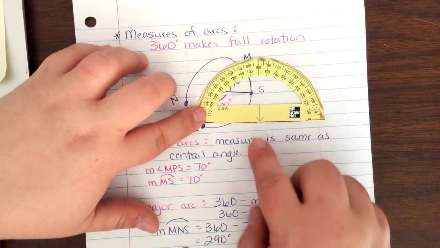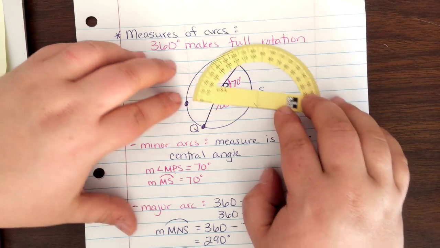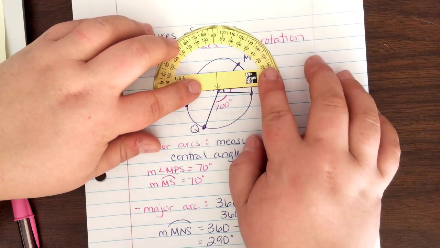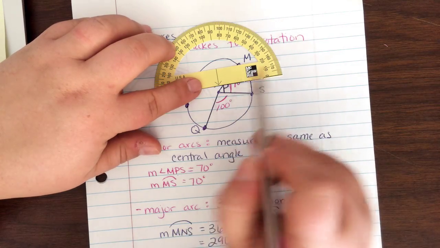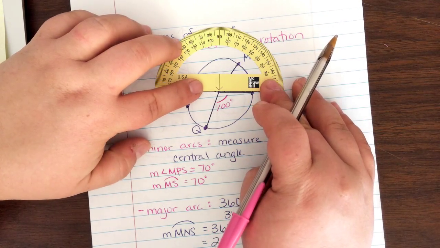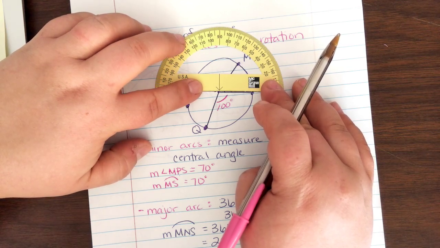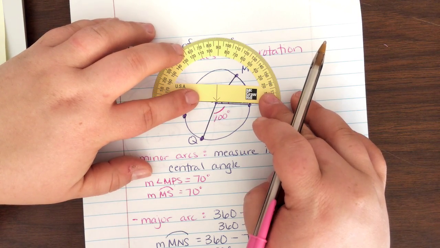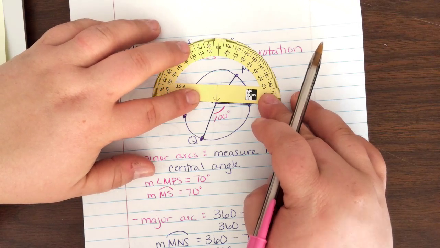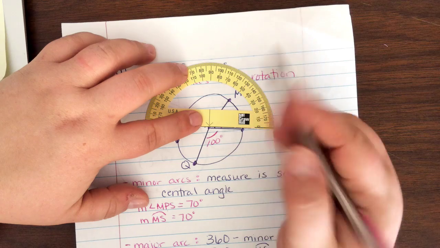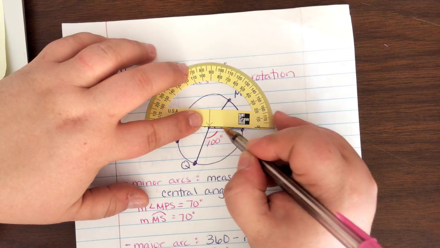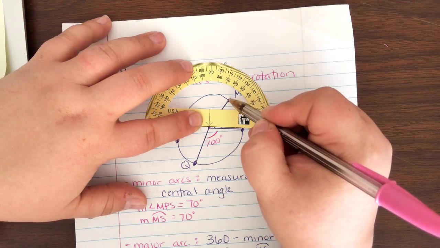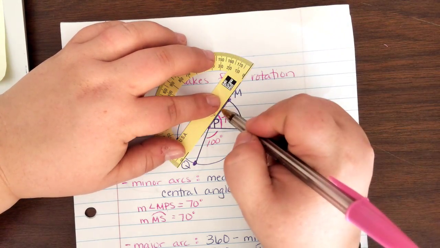And what I want you to do is use where the arrow is. Put the arrow at P, right in the center of your circle. Line up the bottom line of the protractor with any one of your radii, whichever one you want. You might need to extend your line, for those of you who forget how to use a protractor. Sometimes I like to extend it just so that I can see it.